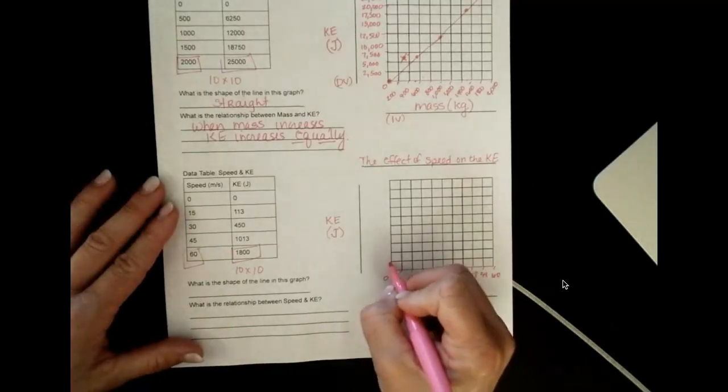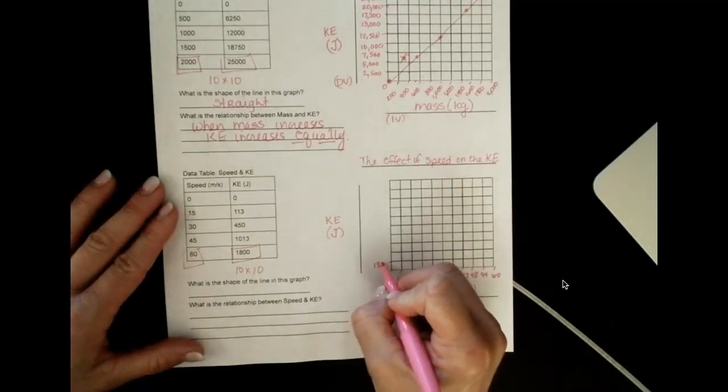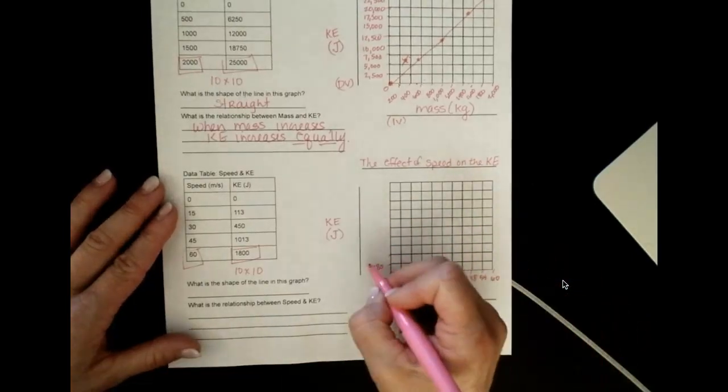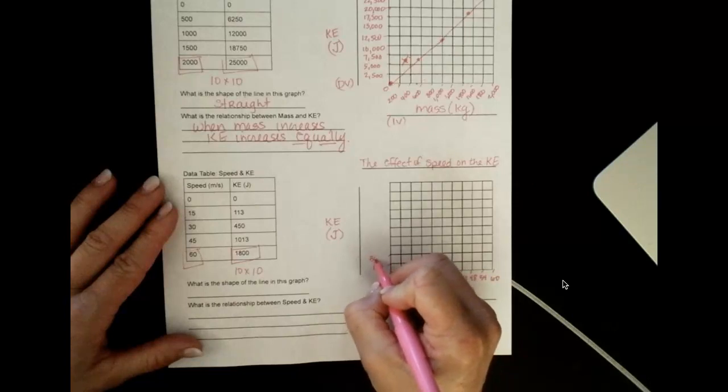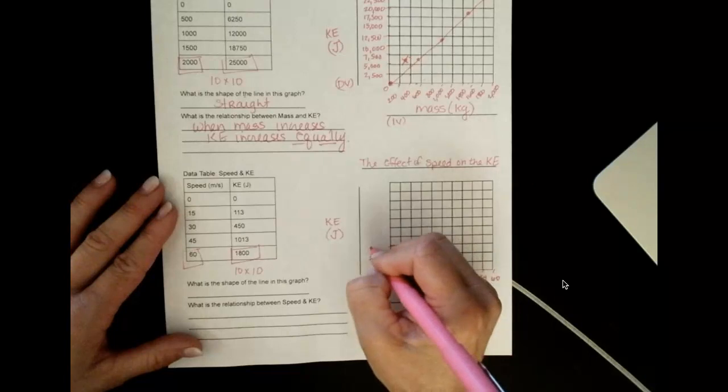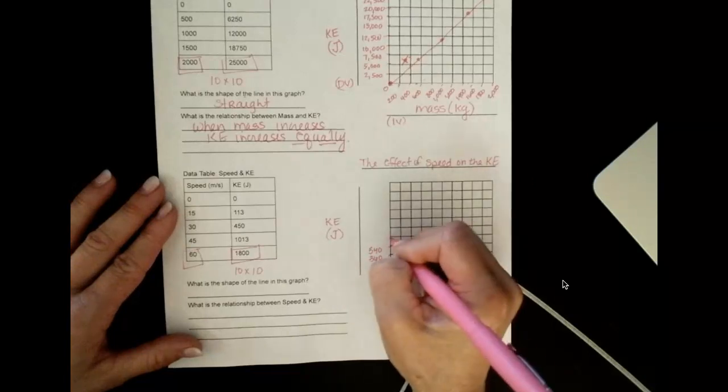So this is where you may want to use your calculator. So you have 180 plus another 180 equals 360. Another 180 equals 540, and so on.